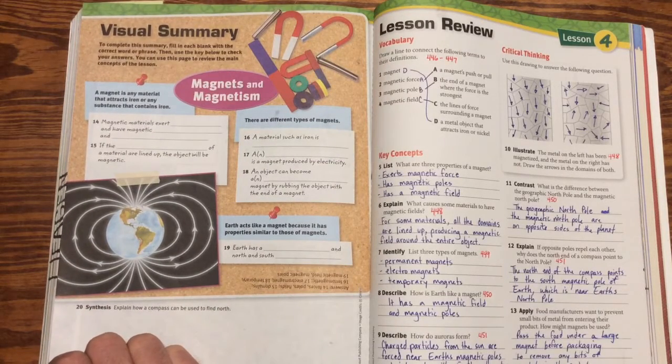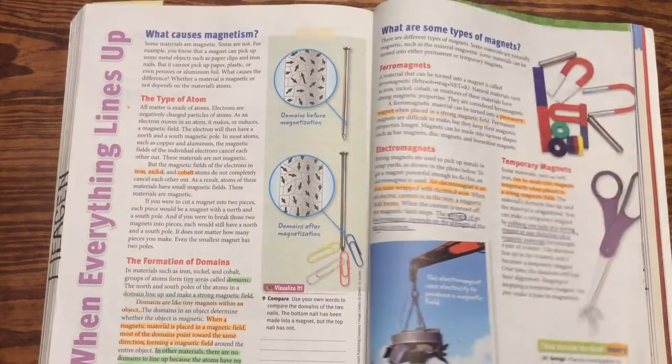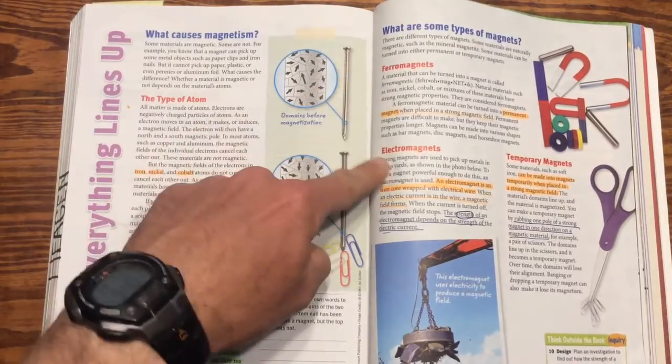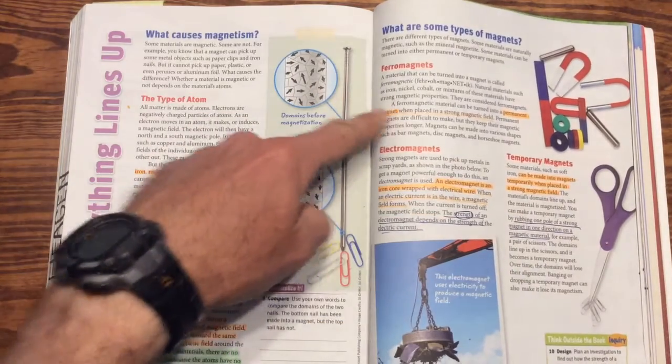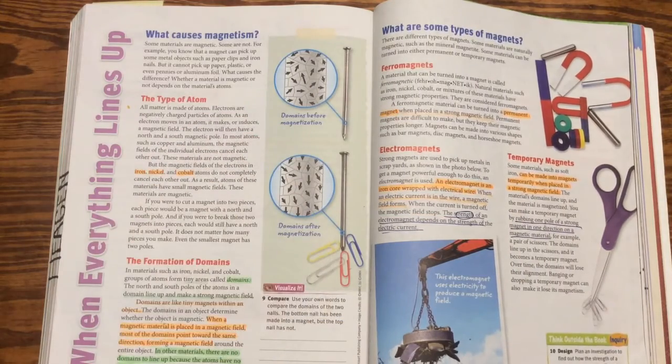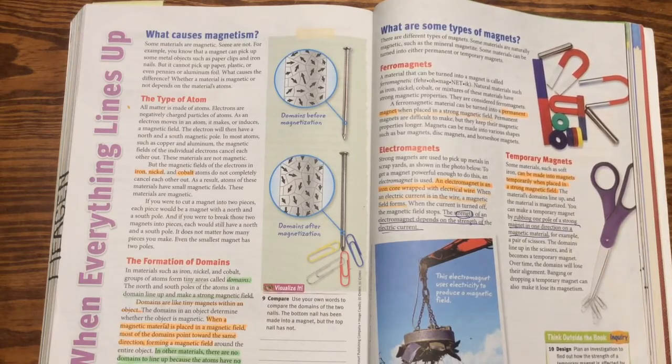Number 7, list three types of magnets. Well, the three types are permanent magnets, electromagnets, and temporary magnets. So on 449, we see these three subheadings: the permanent, which the book also calls ferromagnets, the electromagnets, and the temporary magnets.